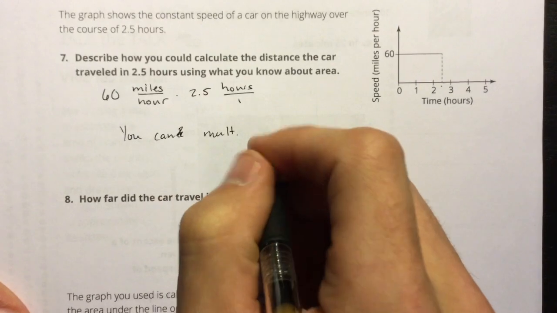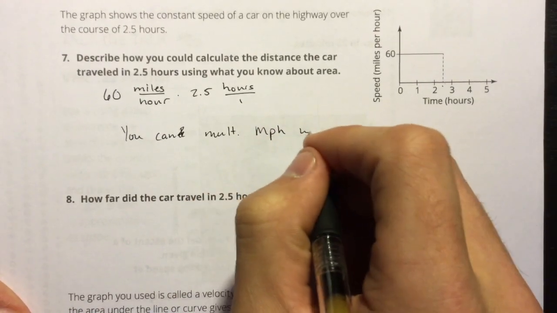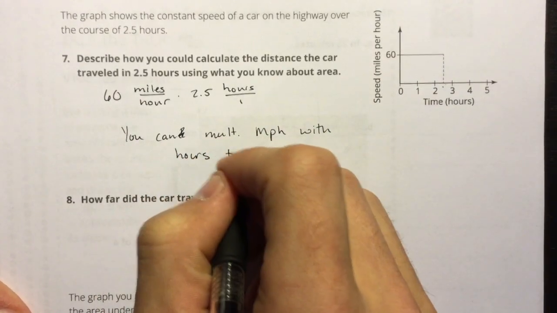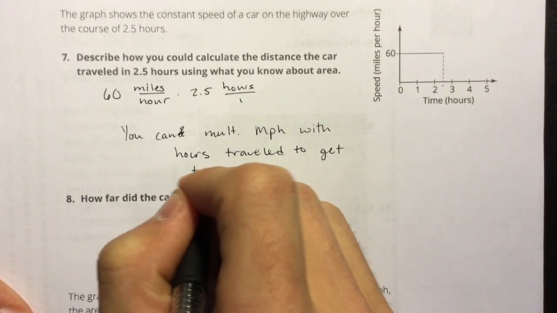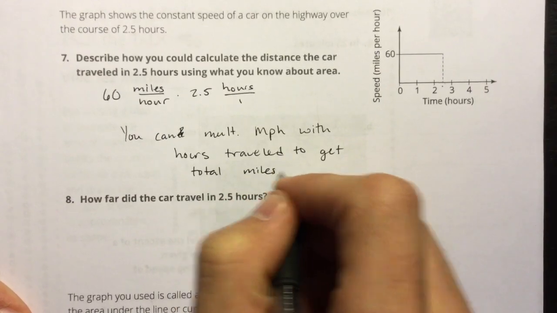multiply miles per hour with hours traveled to get total miles traveled.